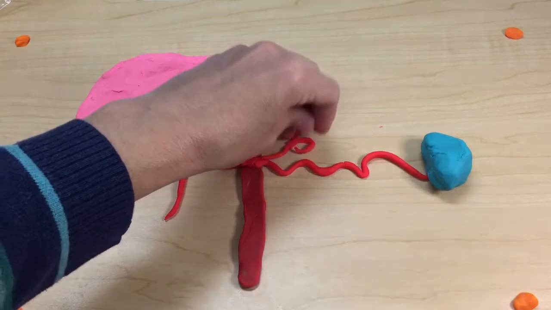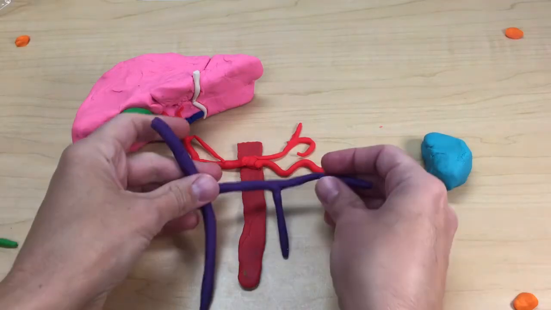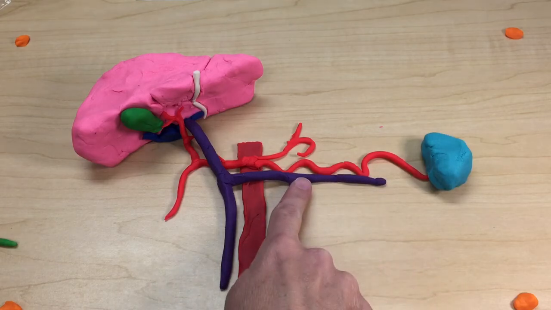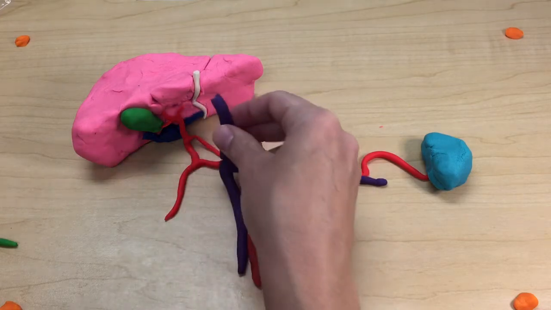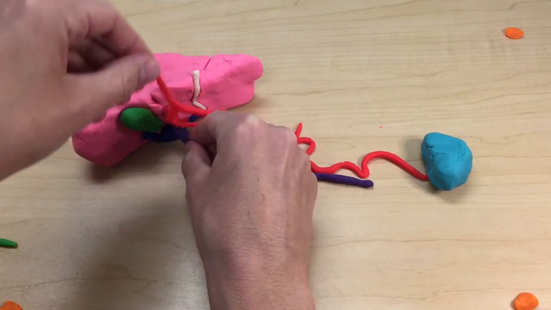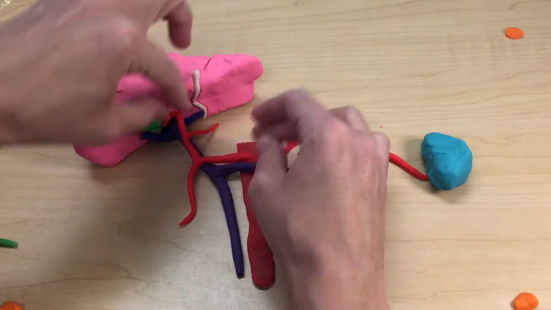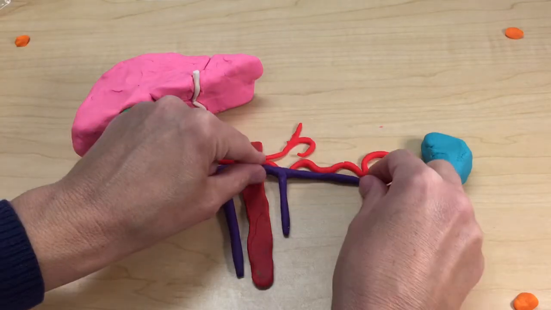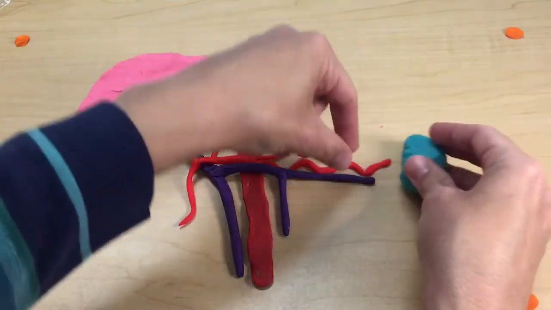Okay. All right. Now I'm going to add in the portal veins. So you'll remember we have our splenic vein, our inferior mesenteric vein, our superior mesenteric vein, all emptying into the hepatic portal vein, which is going to be posterior to these structures here. Very good. All right, move that. I'm going to move that spleen in a little bit closer.